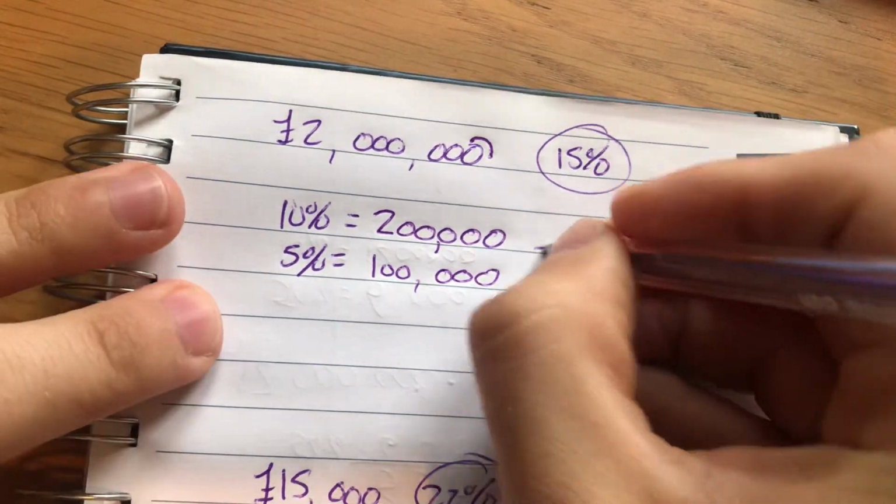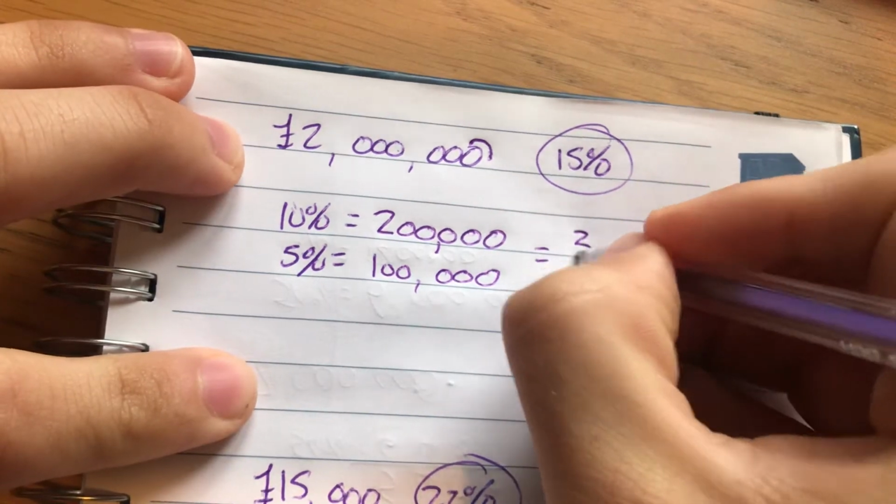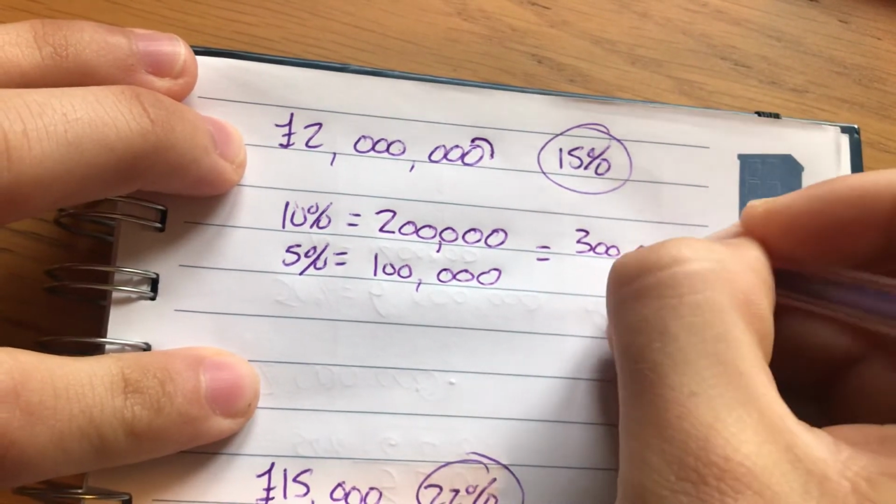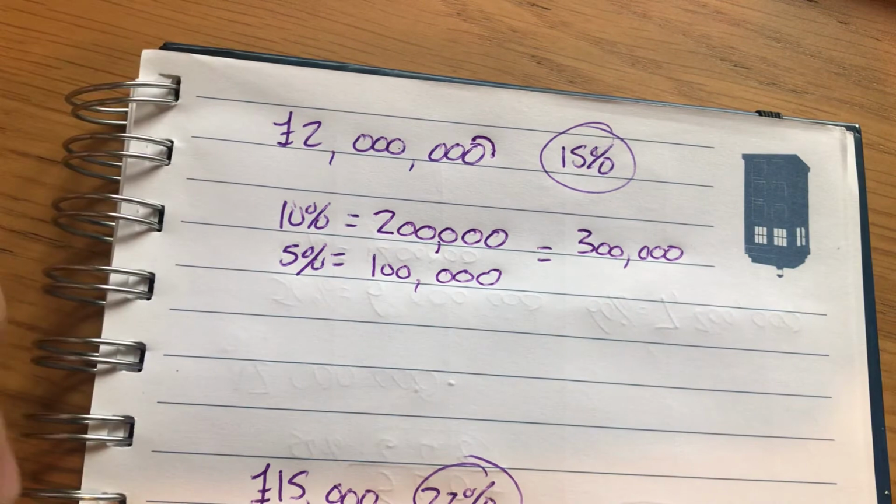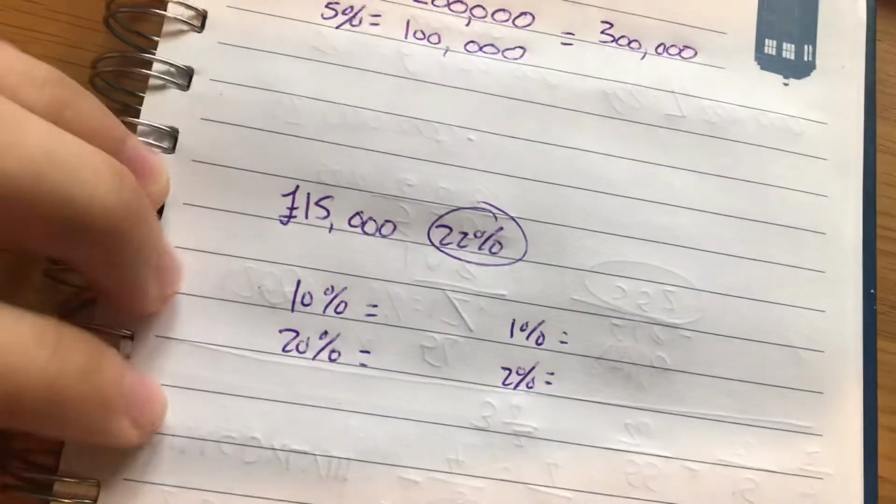Oh man, that was easy. So 15% is going to be 300,000. Okay, that's not a tricky one. That one should be in the bank.